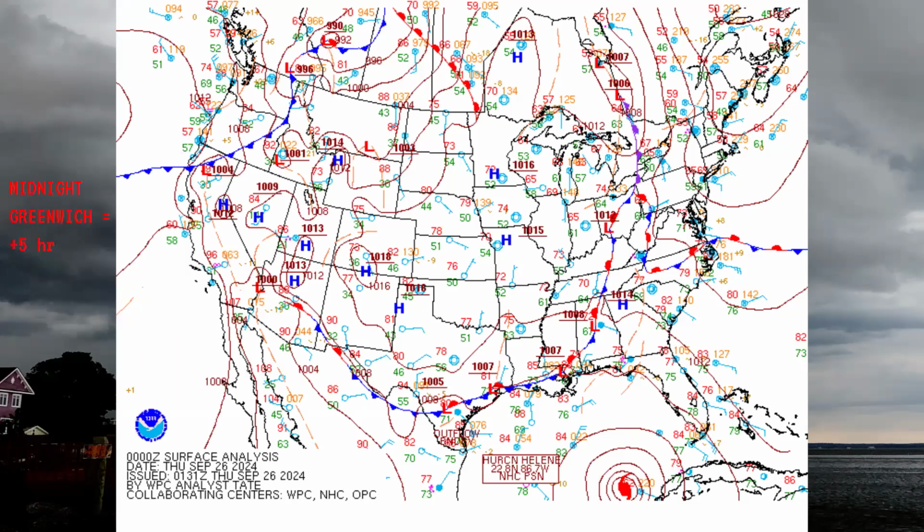Okay, so here's a map from NOAA. Today, when I'm making this video, it's September 25th. Why does this say September 26th then? Sorry if you're watching this way after it got made, but it's still relevant. Why does this say September 26th?